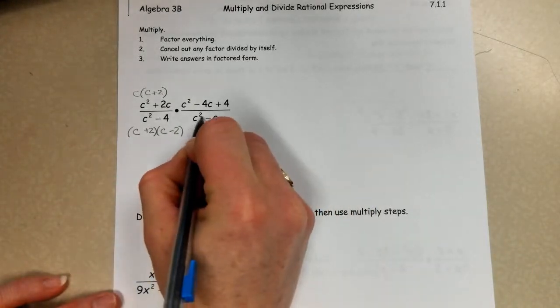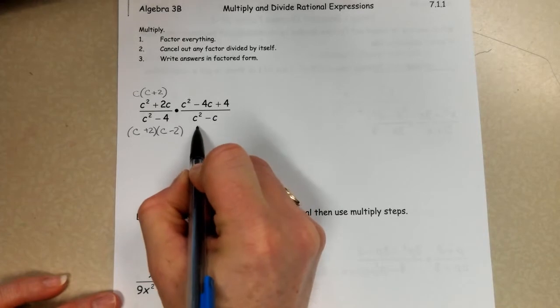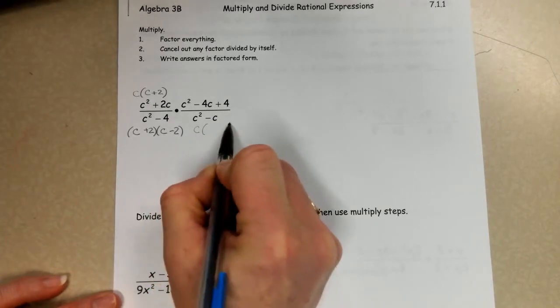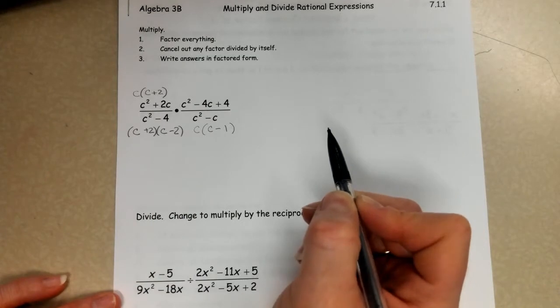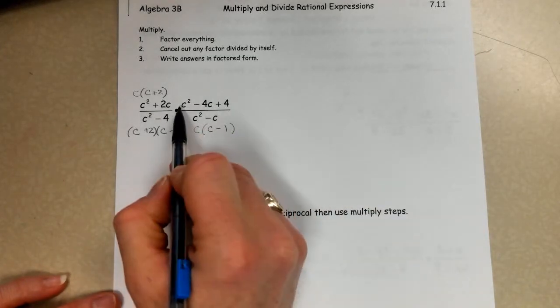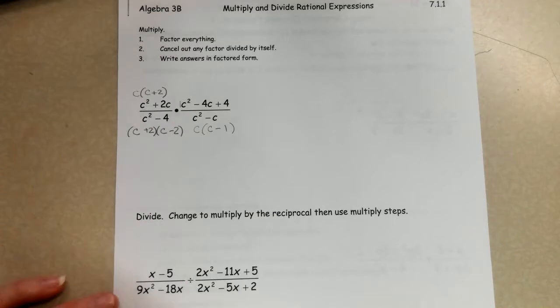Beside that here, c squared minus c, they have c in common, so that's the greatest common factor, leaving c minus 1. And up here at the top, there's 1 in front, so we can just take the shortcut for factoring.